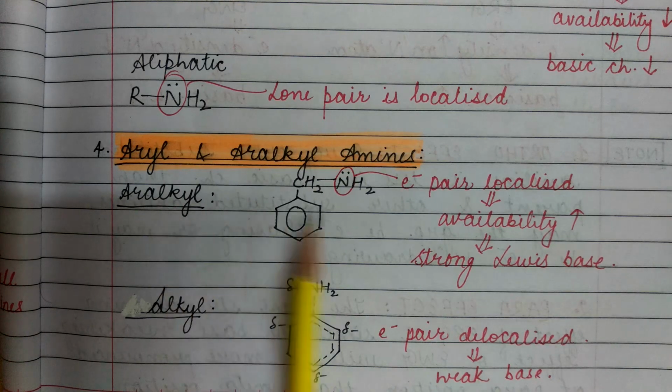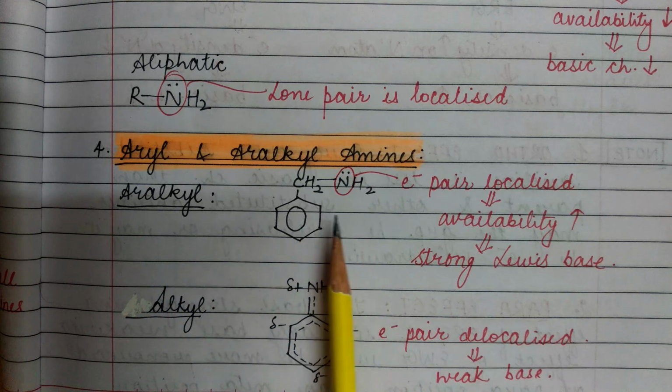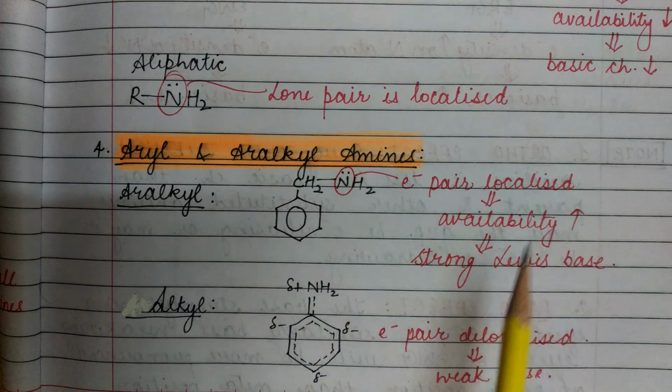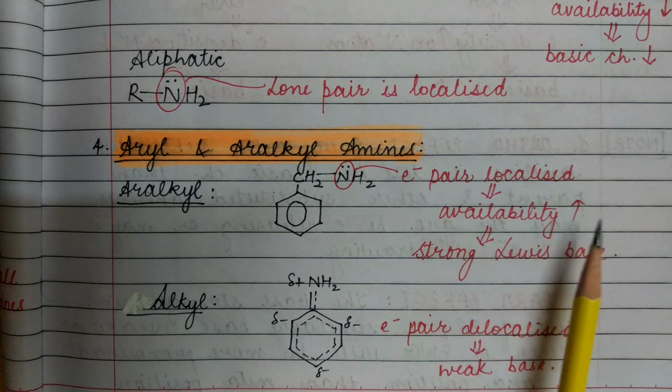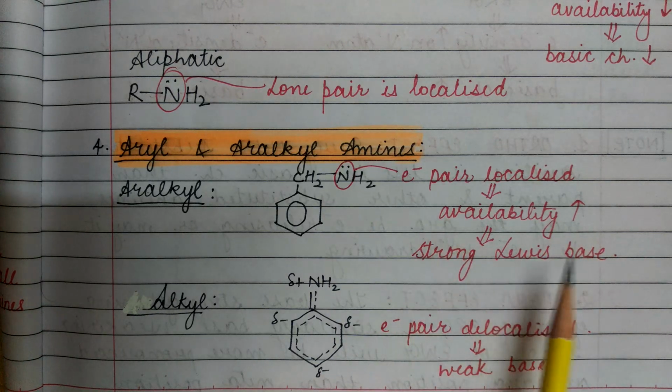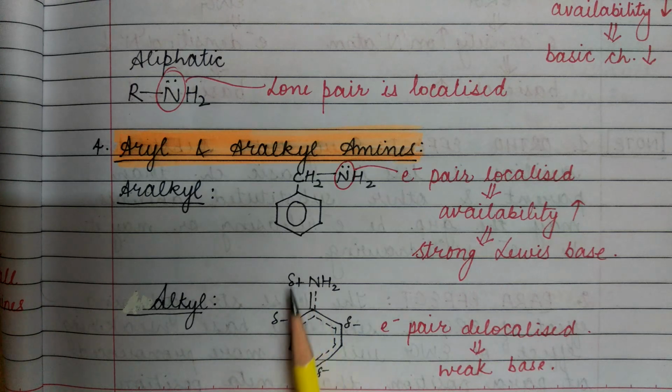Aralkyl and aryl amines. In case of aralkyl amines, this lone pair is localized. Due to localization, its availability is more and hence it is a strong Lewis base. In case of aryl amines, the lone pair is spread over the ring, so it is delocalized, and hence aryl amines are weaker bases than aralkyl amines.